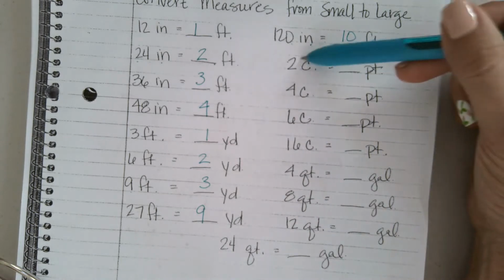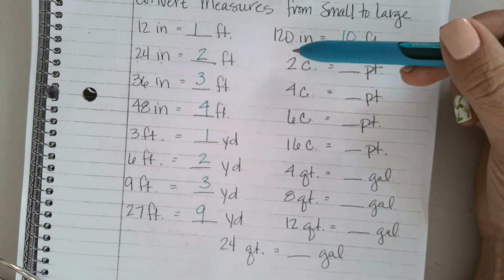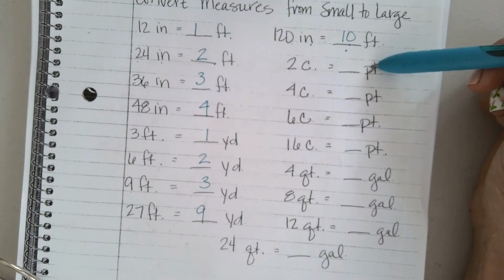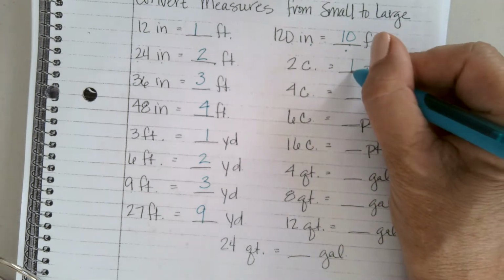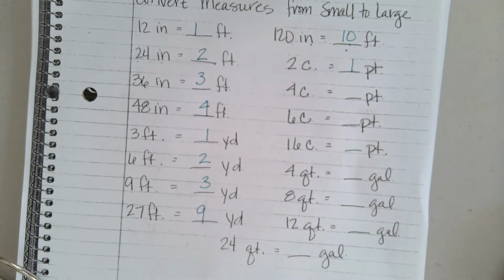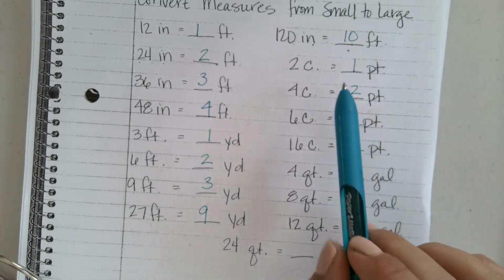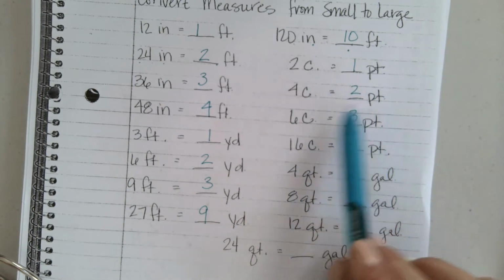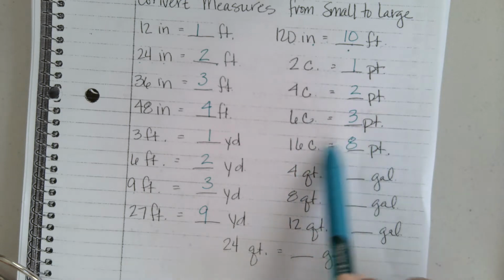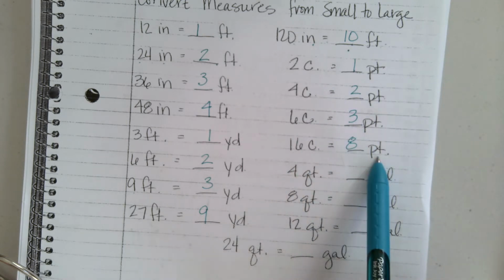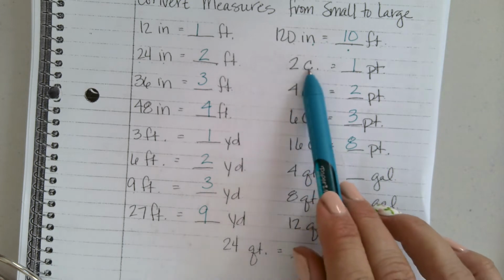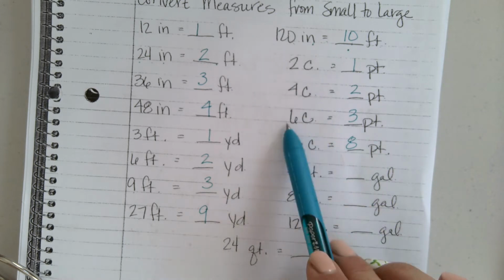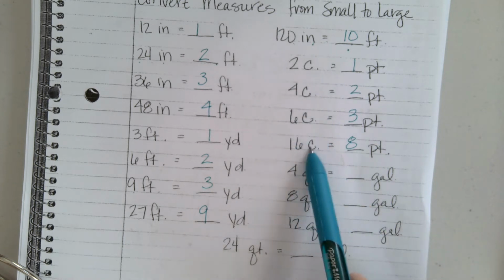All right. Let's go to cups and pints. Before we were going pints to cups. So there are 2 cups and how many pints? 1. Go ahead and finish that. Come back and check your work. All right. Did you get 2 cups is equal to 1 pint? 4 cups is equal to 2 pints? 6 cups is equal to 3 pints? 16 cups is equal to 8 pints. So it's 2 divide 2, 4 divide 2, 6 divide 2, 16 divided by 2.